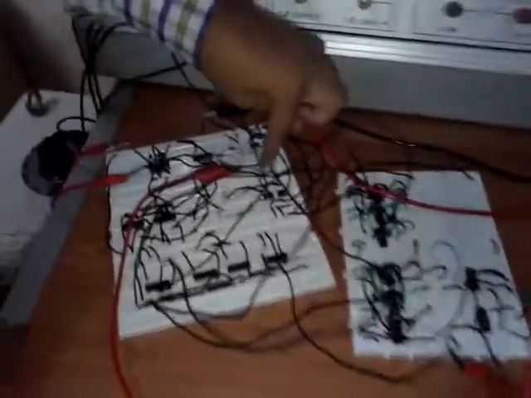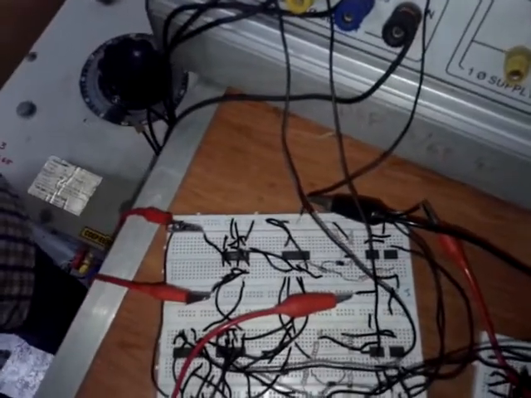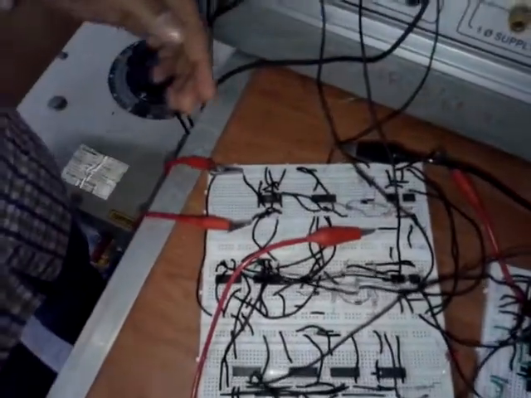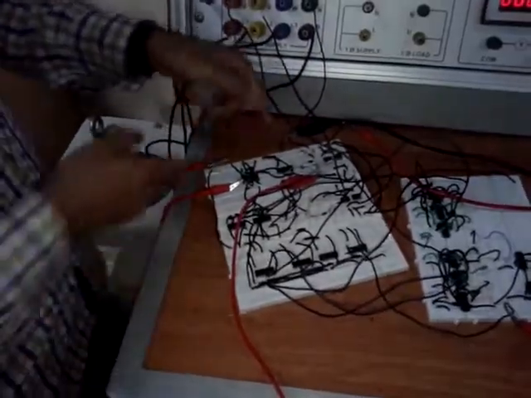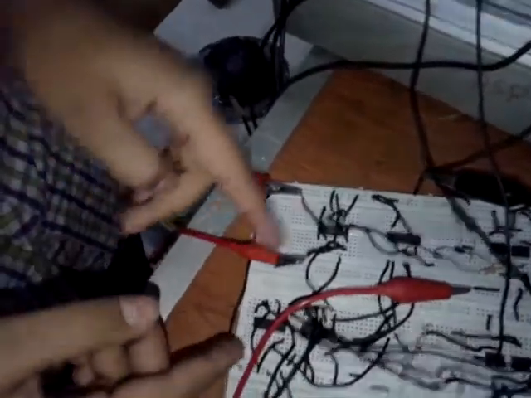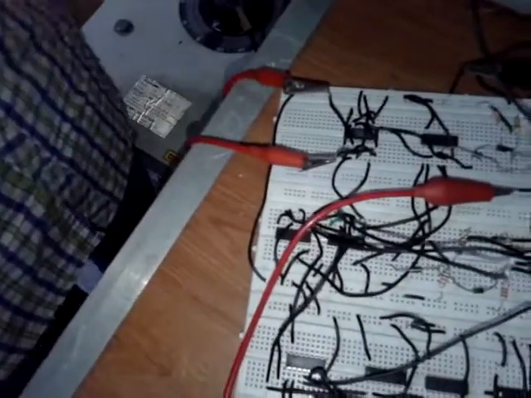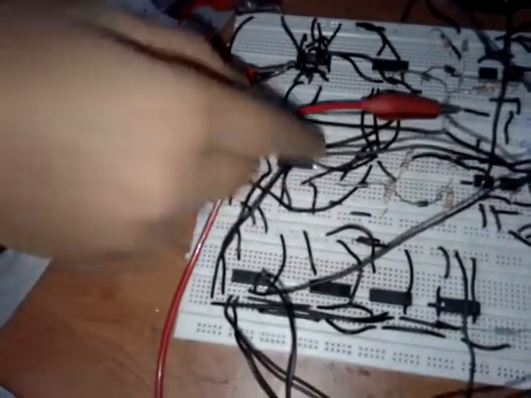Here there are 4 op-amps which convert the sine wave obtained from the source to a square wave. Then these waves are fed to these units, which operate the signal lines of the multiplexers placed over here.